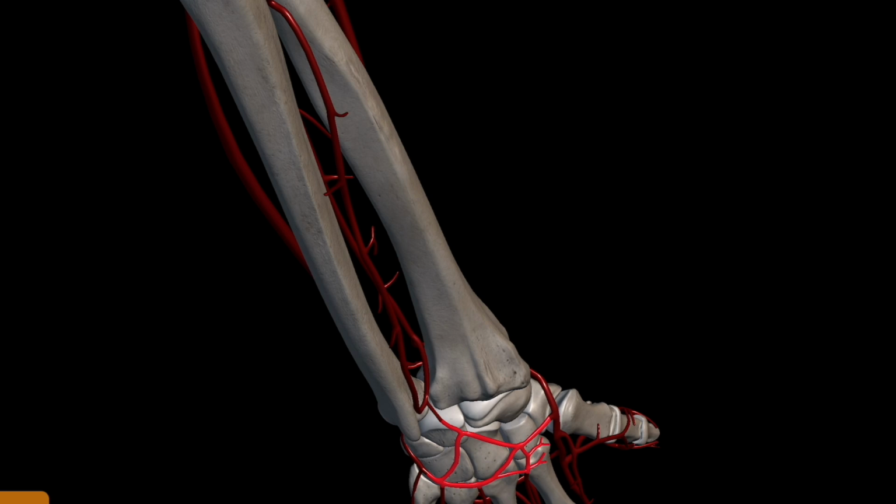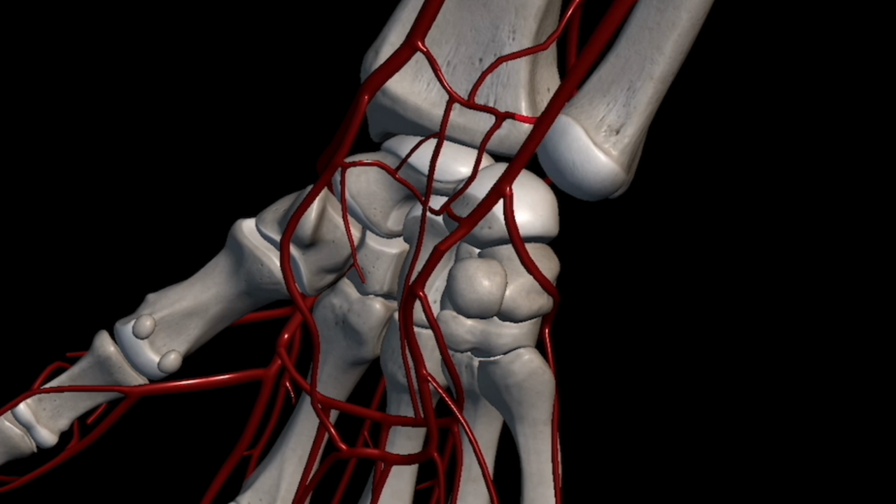Coming to branches near the wrist, it gives out a palmar carpal branch of the ulnar artery which anastomosizes with the palmar carpal branch of the radial artery and it forms the palmar carpal arch. So it distributes the wrist joint and the carpal bones.